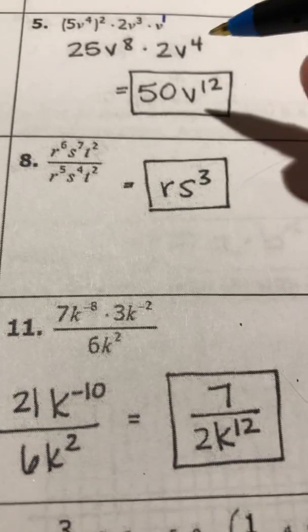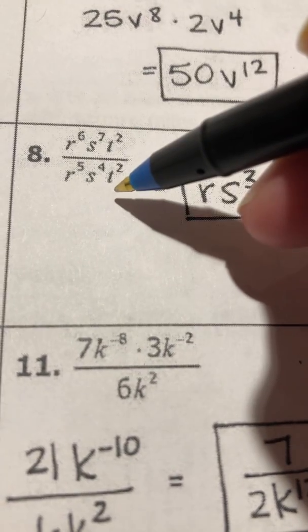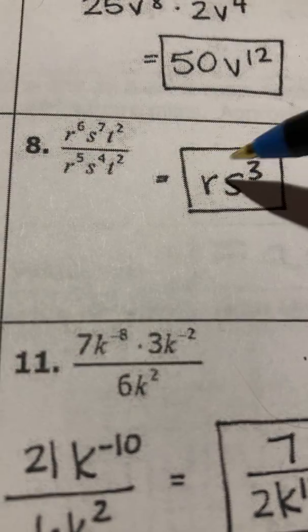This is a lot of stuff that I can just go ahead and cancel out. So these cancel each other out. 7 minus 4 is 3. And then 6 minus 5 is 1. I end up with r.